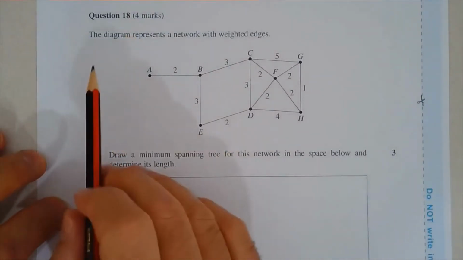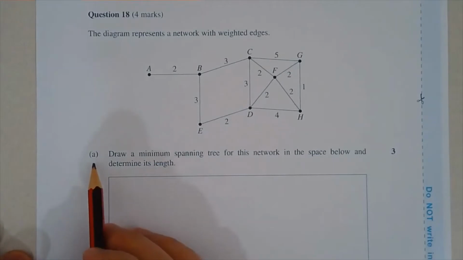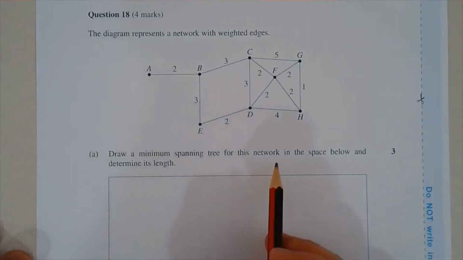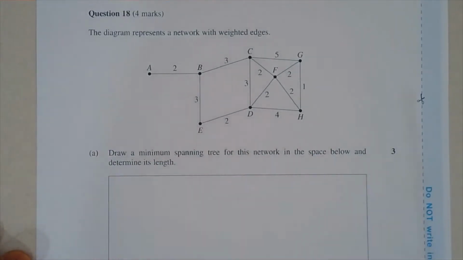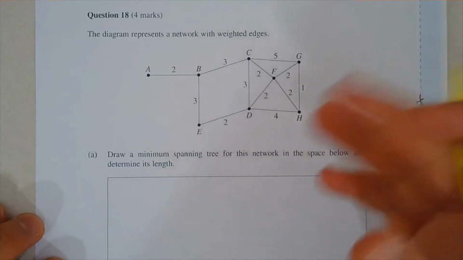Question 18. The diagram represents a network with weighted edges. Part A, draw a minimum spanning tree for this network in the space below and determine its length. To answer this question, I'm going to use Kruskal's algorithm. I find Kruskal's algorithm to be simpler than Prim's algorithm in terms of implementation. We just choose the edges in ascending order, ensuring that we're not introducing any closed paths or cycles.